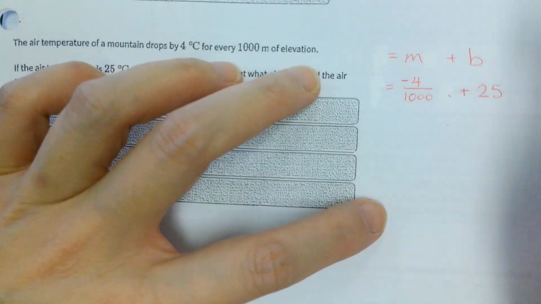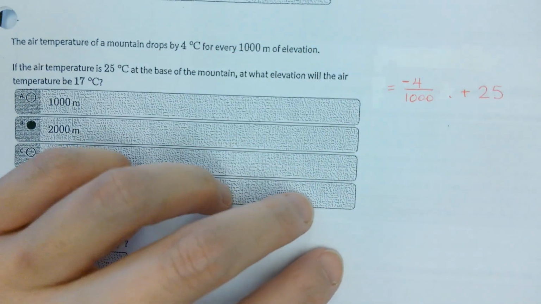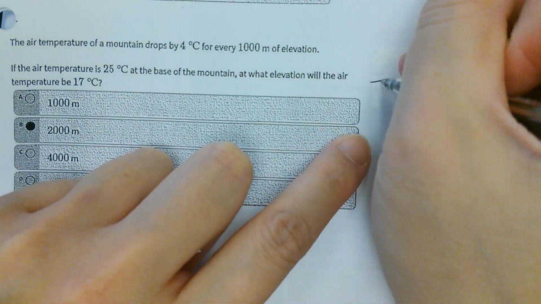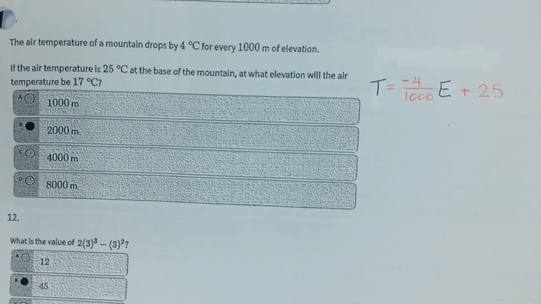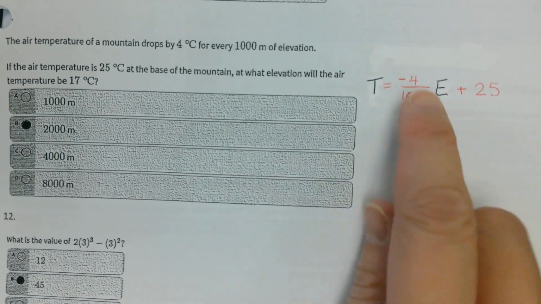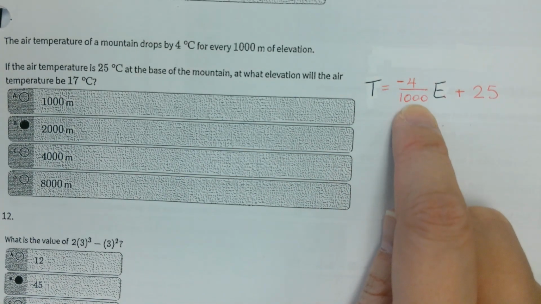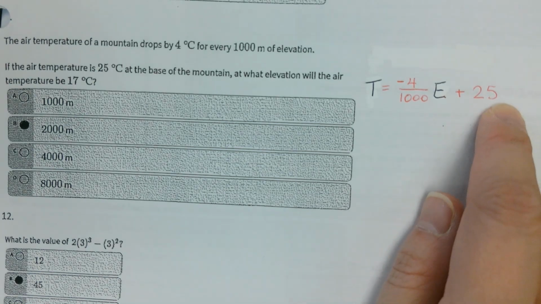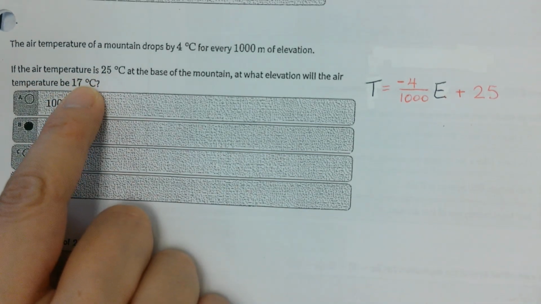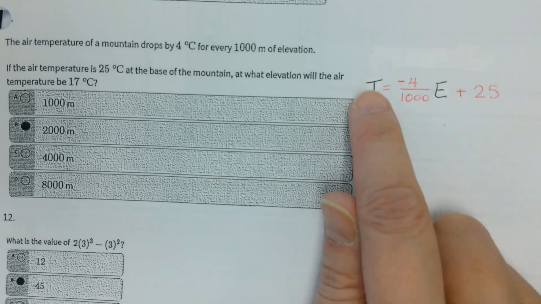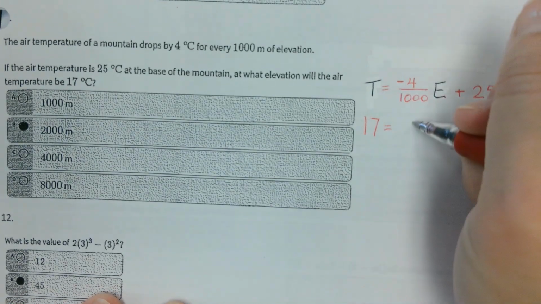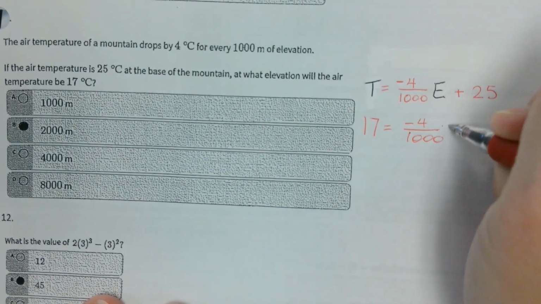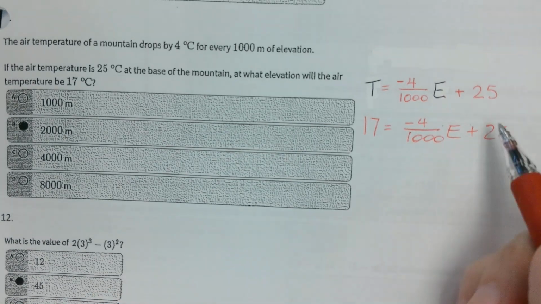Okay. Here, we don't need that. So I'm gonna put equals elevation. Temperature equals the rate at the elevation plus 25 degrees. So if I want to figure out what elevation would give me 17 Celsius, do I sub in the 17 for T or for E? T, because temperature. So 17 equals that, and then I'm solving for E.